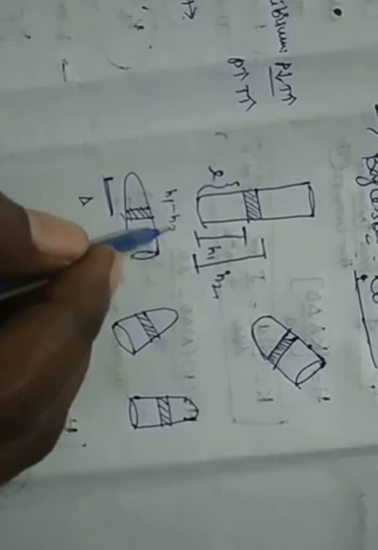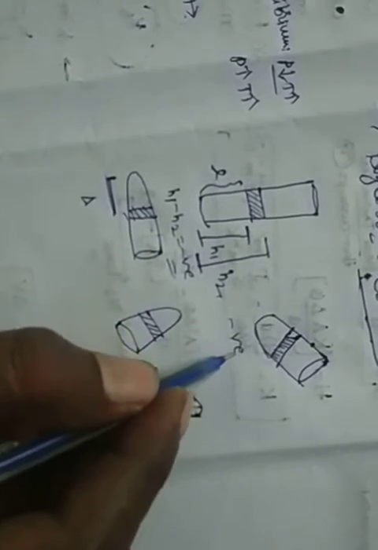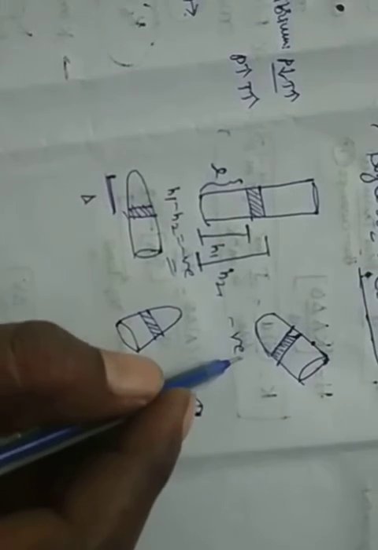These are all the positions of the capillary tube. So what happens here, in this position there is no change in the height difference. Here h1 minus h2, h2 is more, so h1 minus h2 becomes negative. Here also the difference in height will be negative.